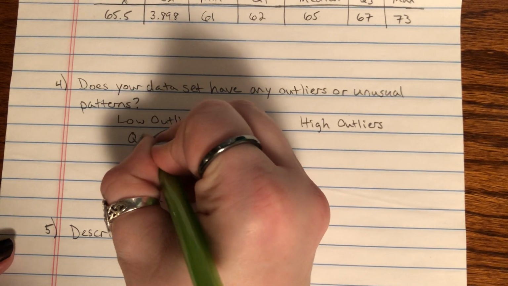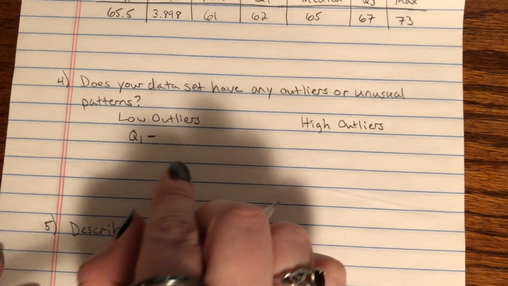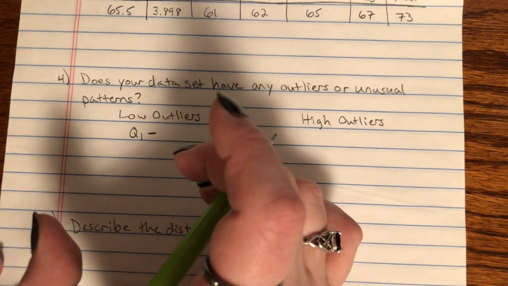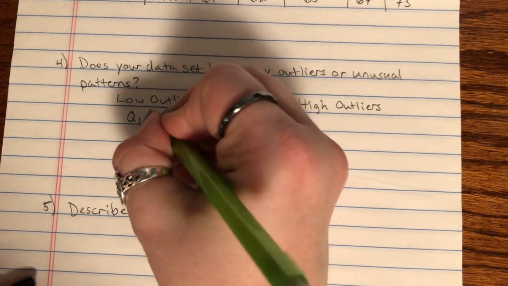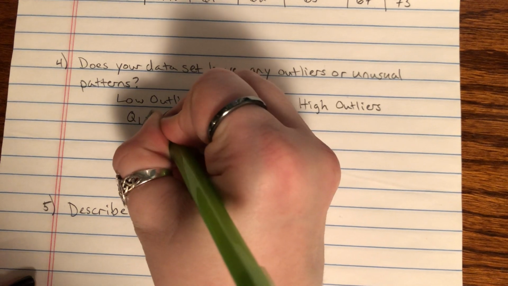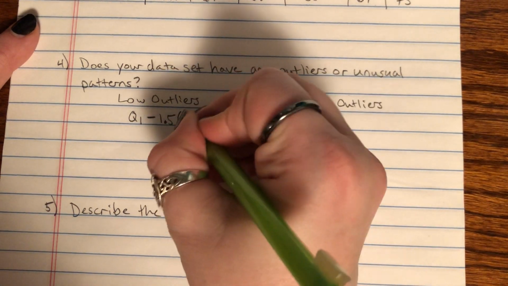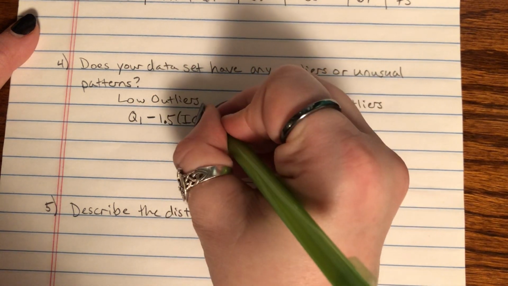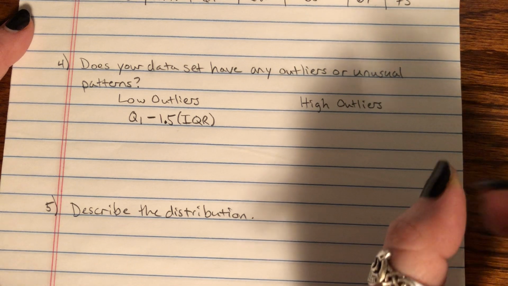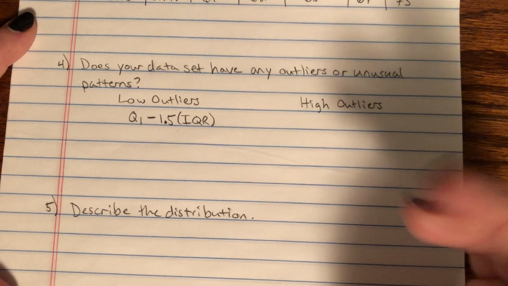So the formula for this, to go to the left of the first quartile, you have to subtract, because left on the number line is decreasing, and if you're decreasing by a certain amount, you are subtracting it. All right, 1.5 times the width of my box. The width of my box is my interquartile range, which we abbreviate as IQR. It's how spread out the middle 50% of all the heights of these students were.